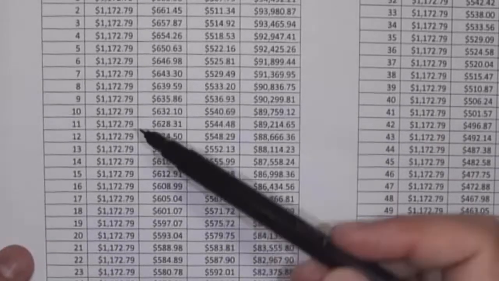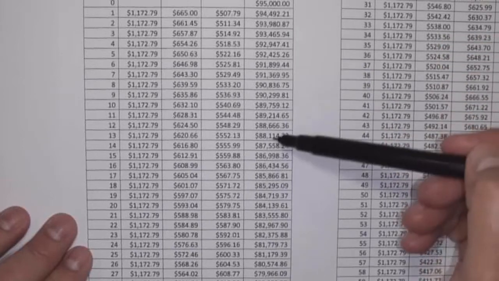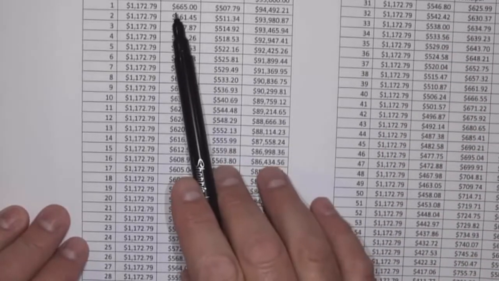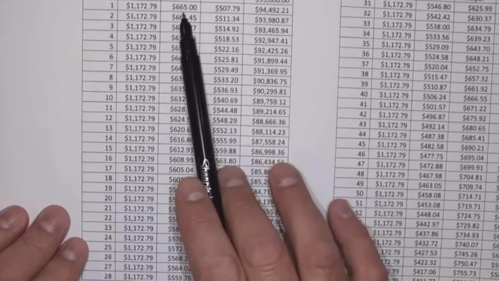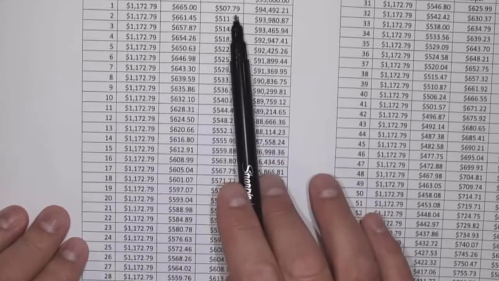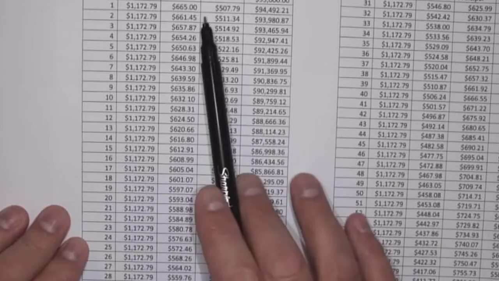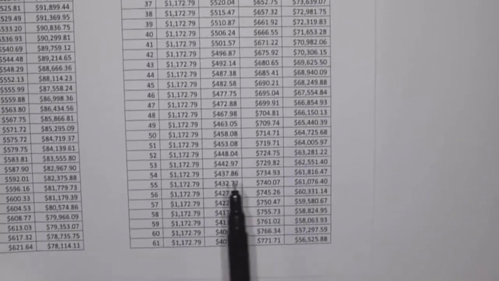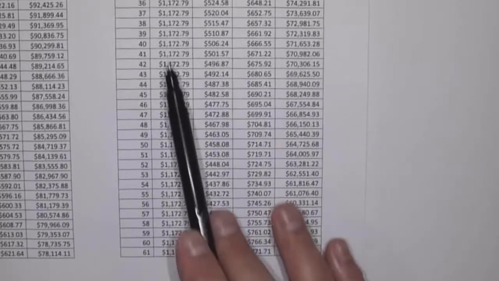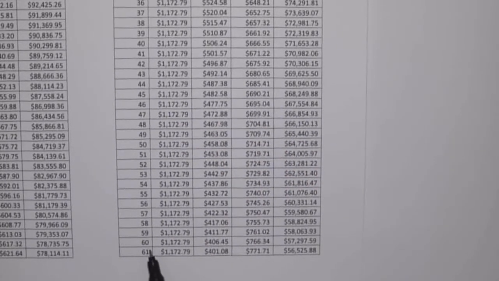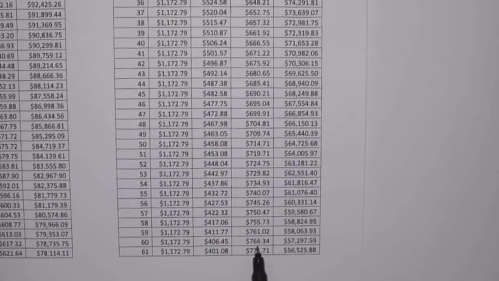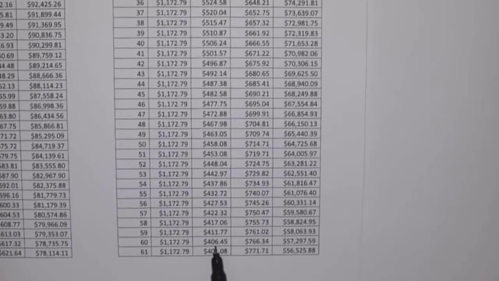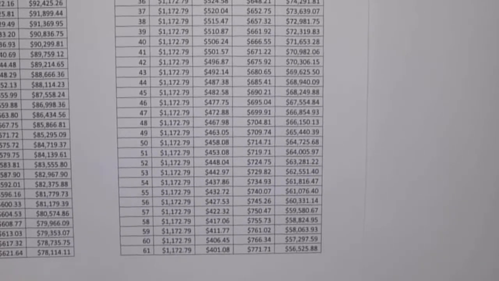And what I want to point out is, as we make the payments, at first, a very high amount, more than half of the payment is going towards interest and less than half is going towards the principal. But as we go down this sheet, more and more is going towards the principal and less is going towards the interest. So here's payment 60. At that point, $766.34 is going towards the principal and only $406 is going towards interest, and so on.